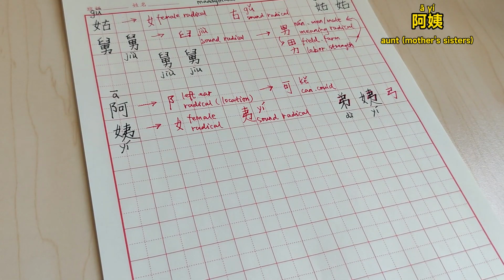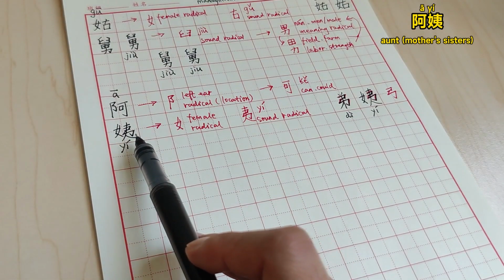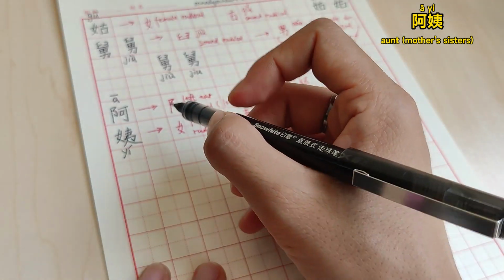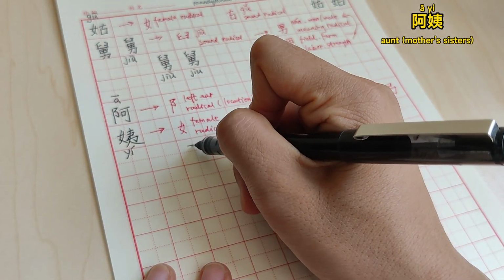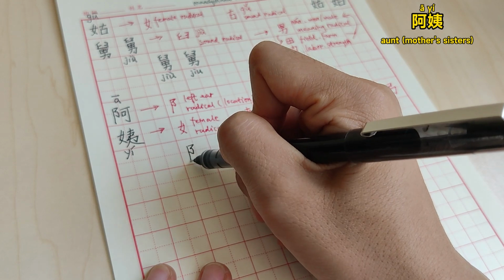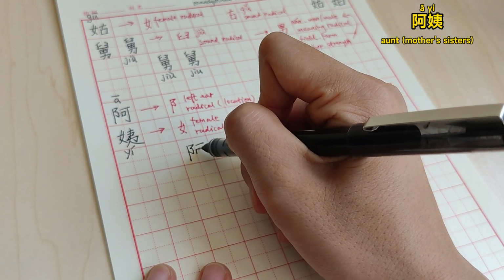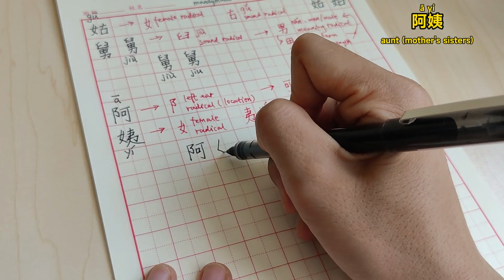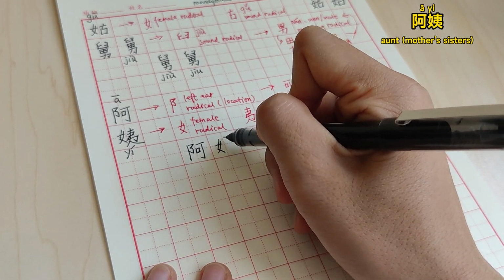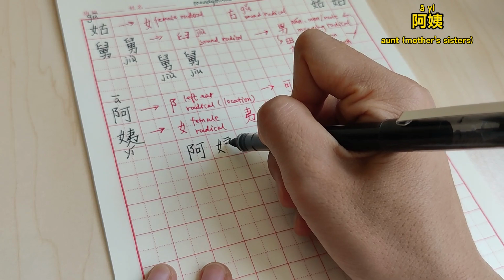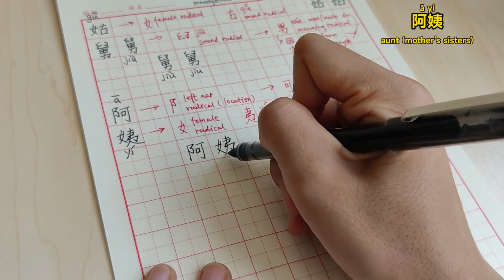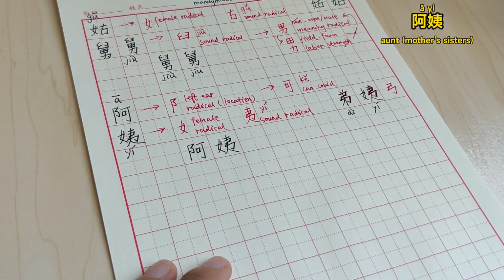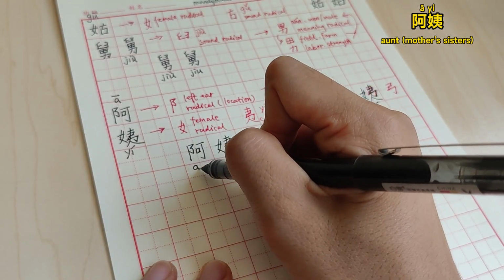So to write the 阿姨, we just write this one and this one. Let's put it here. 阿姨. Okay.